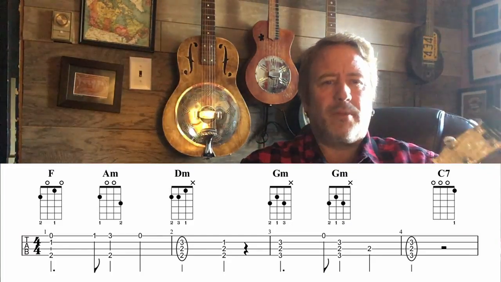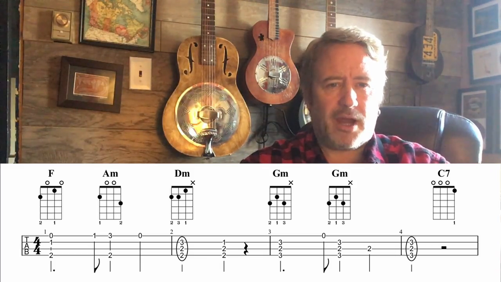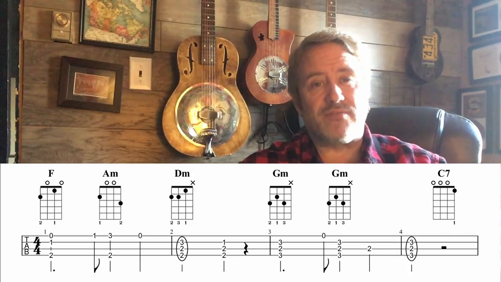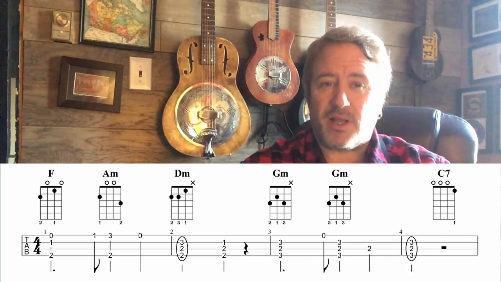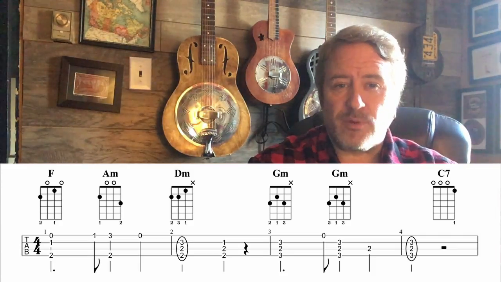Look at the first 4 bars, we see this progression from F to A minor with a C over it, D minor, to this interesting G minor shape, and then it ends with a C7 that we don't actually play. So you can throw that chord right off at the end. That's on the rest portion of the music.